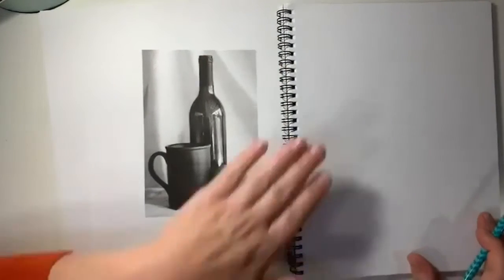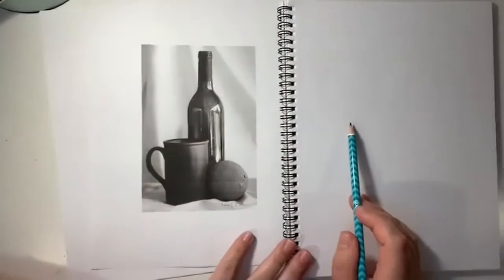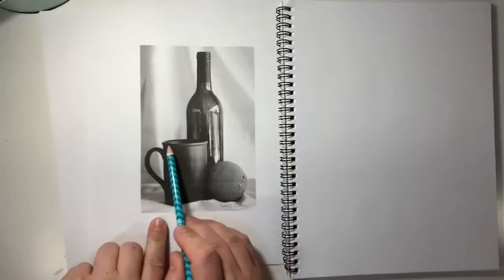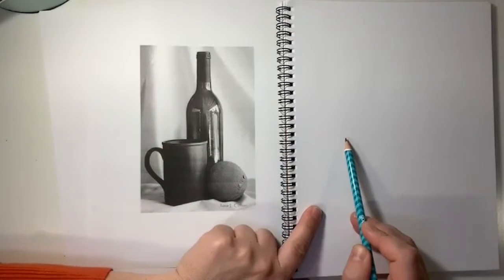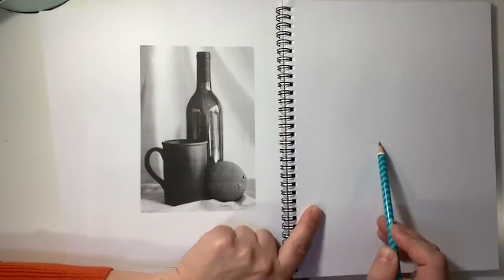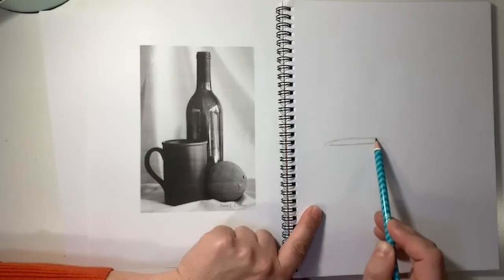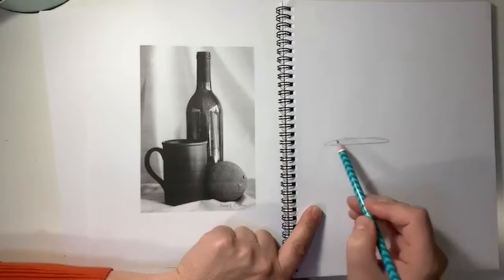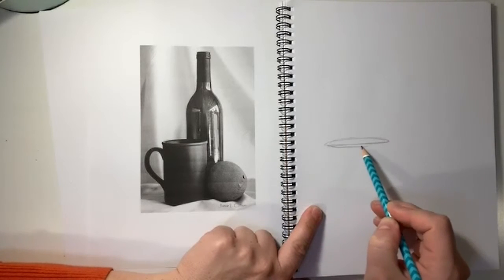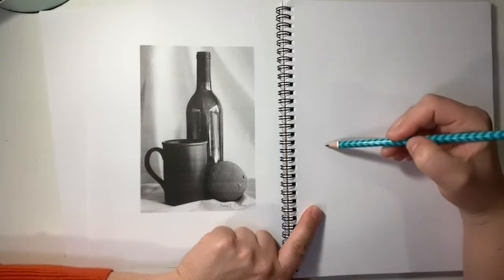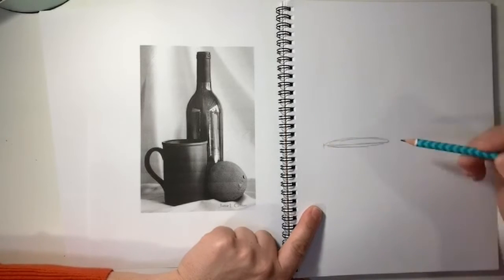Cool. So let's go ahead and get started. I'm just on sketch paper here. I'm going to start with this ellipse right here for this mug. I'm drawing kind of light, keeping it sketchy in the beginning. And again, as always, you can erase when you're sketching. You can lightly let your lines overlap if you need to.